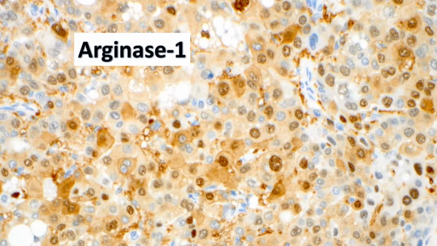So if I dislike them all, what do I like? What do I use? The go-to stain, according to me, for a diagnosis of hepatocellular carcinoma is Arginase 1. So take all those antibodies if you want, drop them into the drain. It's going to make no difference whatsoever. It is Arginase that you want.